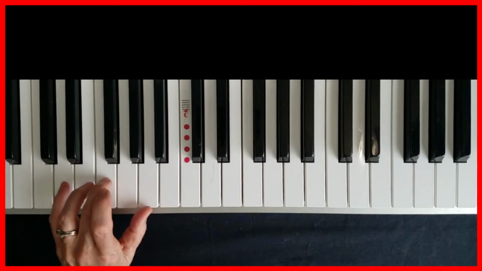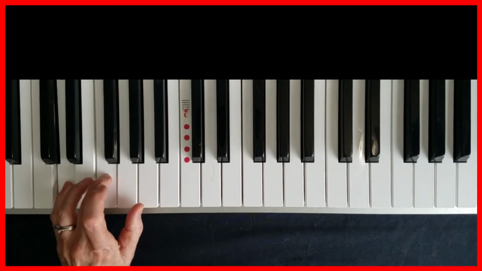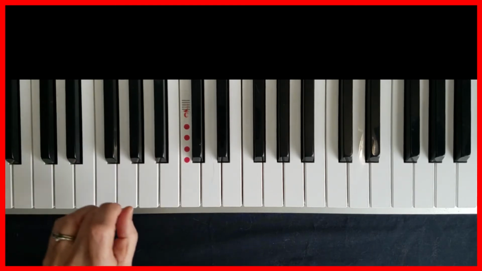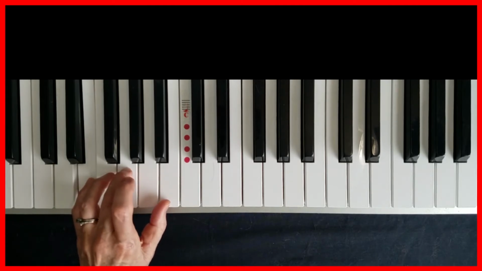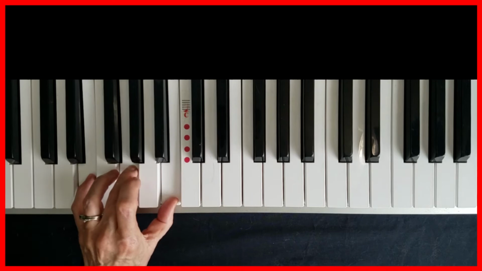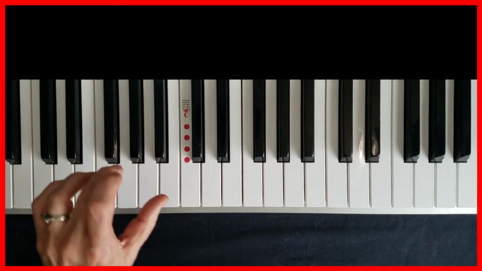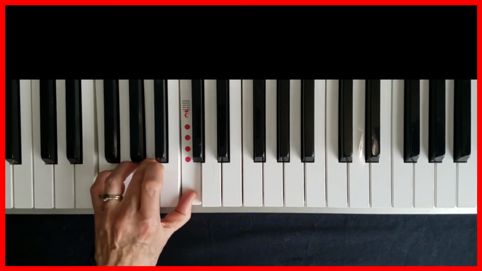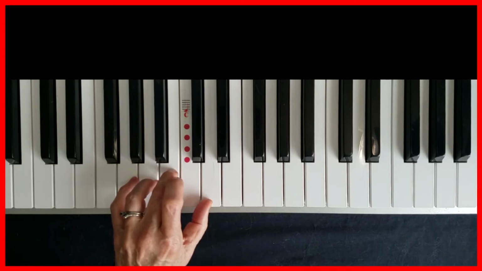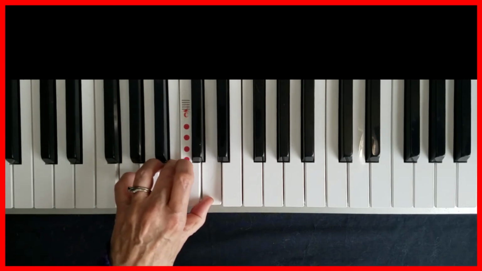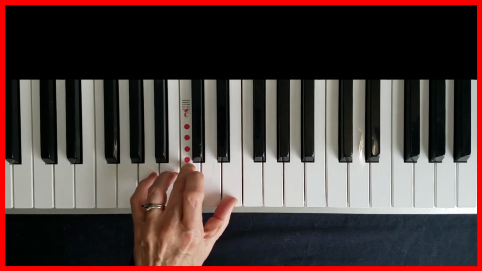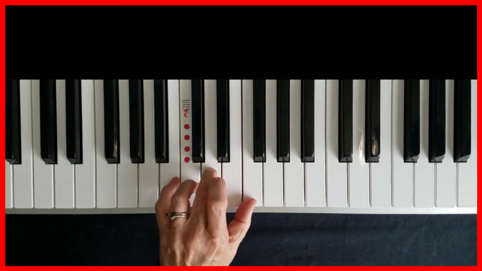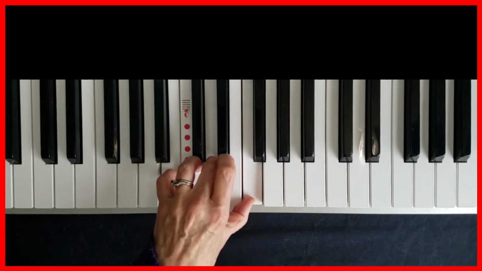Now let's move up to D and build a chord. We play every other note, D, F, and A, play them together, and we have the 2 chord. Now we build a chord on E, E, G, B, play it together, and we have the 3 chord. Build a chord on F, play every other note, and we have the 4 chord. Play a chord on G, the 5 chord. We build a chord on A, the 6 chord. And lastly, we build a chord on B, the 7 chord.